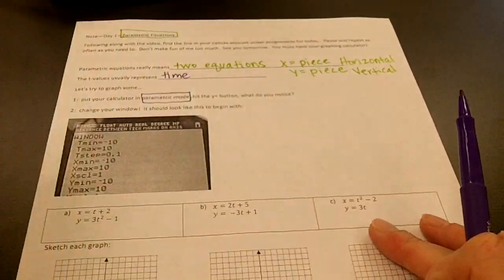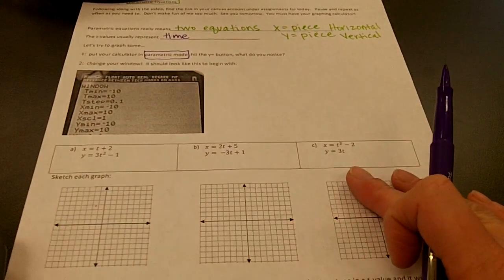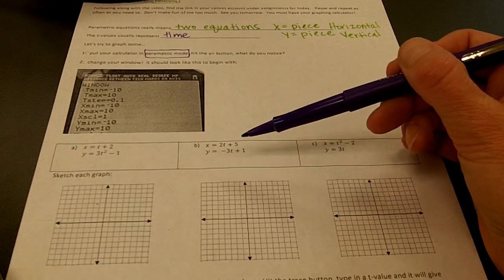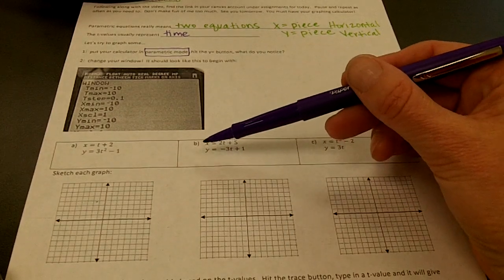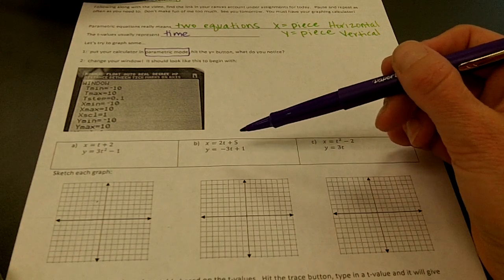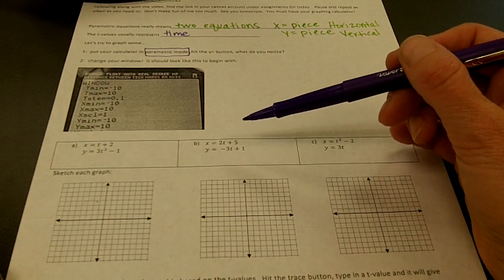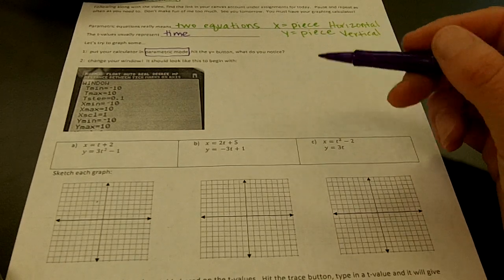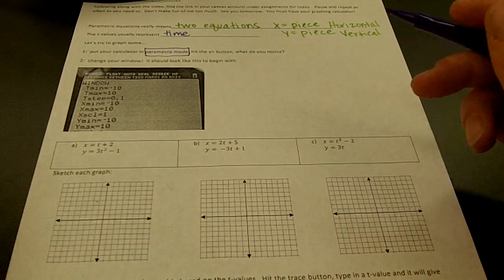So let's do this example here first in the middle. We have the equation x is equal to 2t plus 5, and the second equation is y is equal to negative 3t plus 1. You probably have no idea what that is. It looks a little bit crazy. You've never seen a parametric equation before, so all we're going to do is practice graphing that.